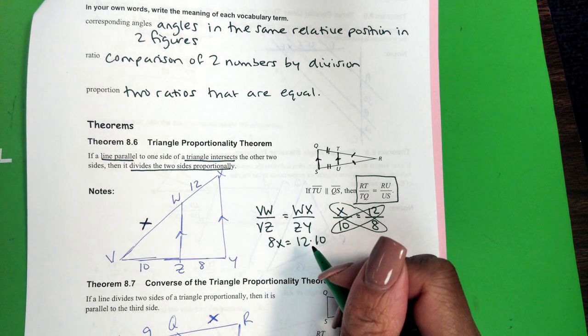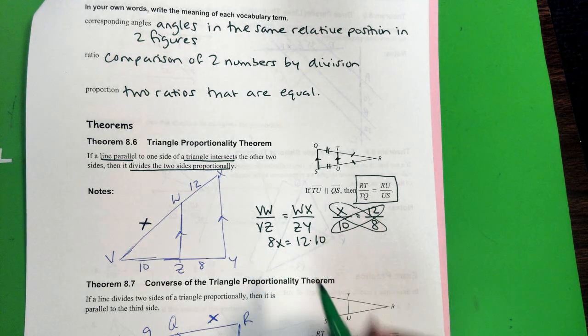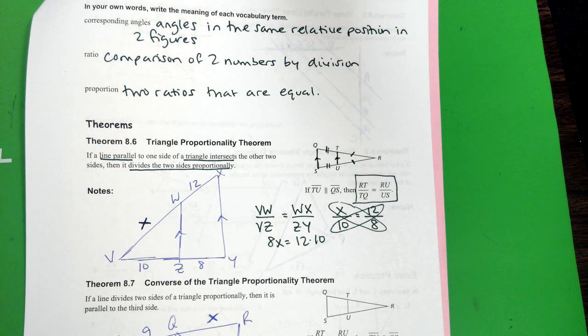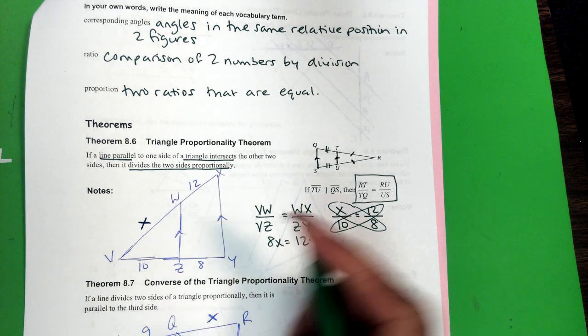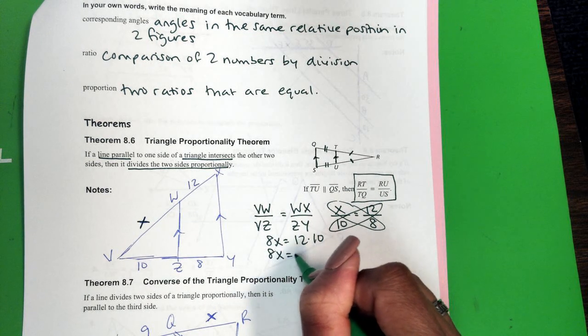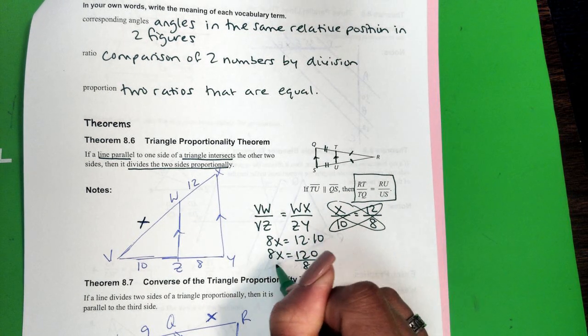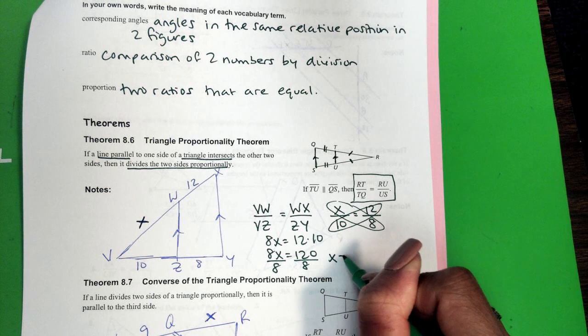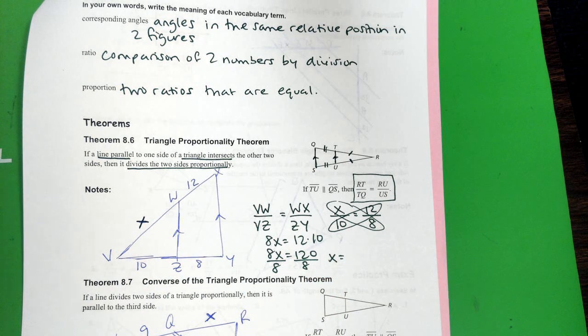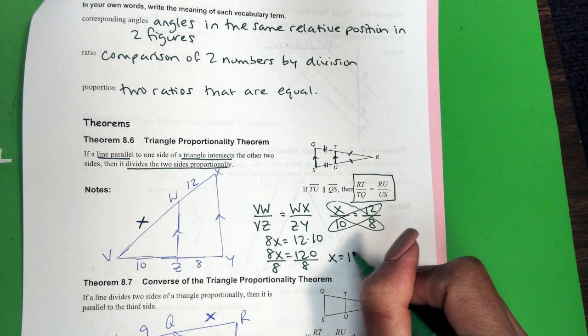And 12 times 10 is 120. I'm going to divide by 8 on both sides. So x equals 15.